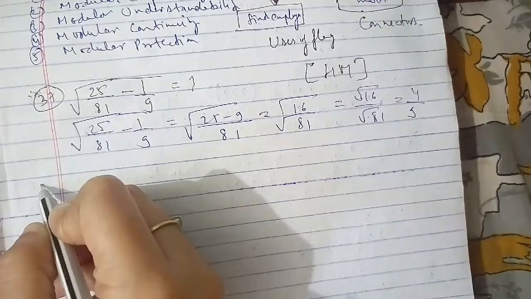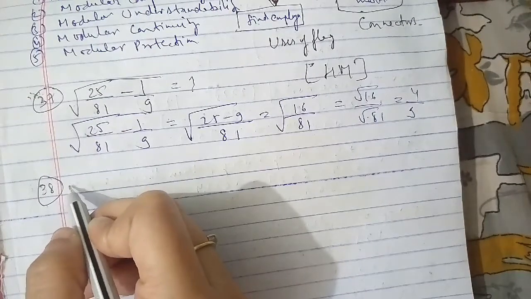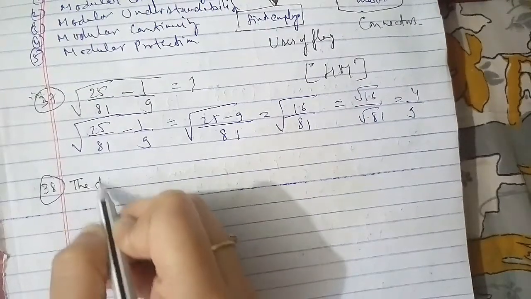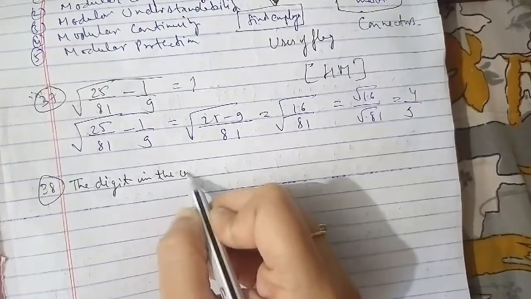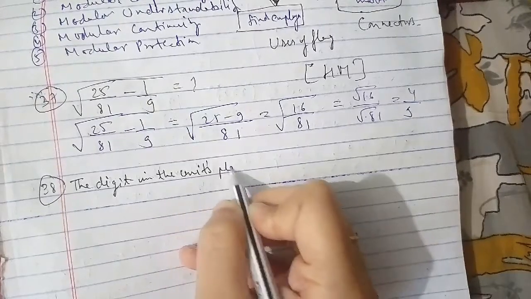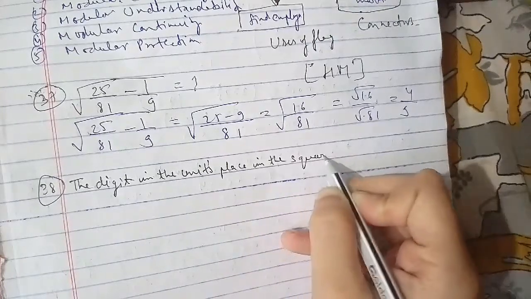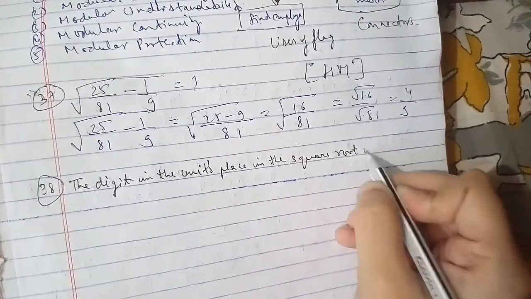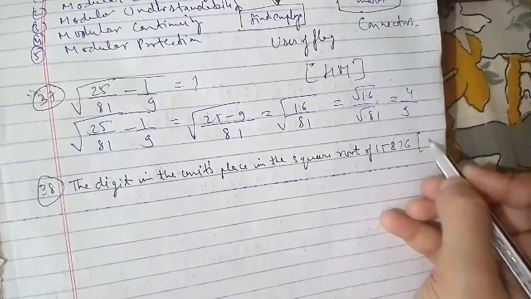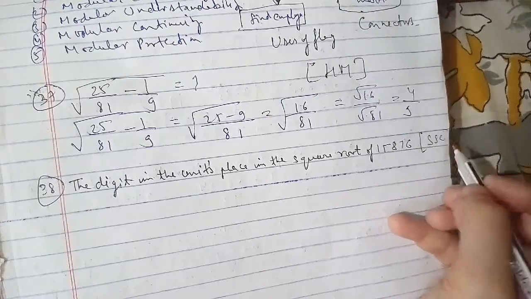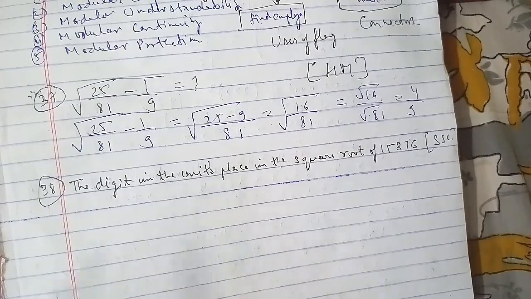It's your 38th question of the session, and I'll just write it out for you all. The digit in the units place in the square root of 15876. This has been asked in your SSC examination paper. The options for this are 2, 4, 6 and 8, that we have to talk about. So yes, for that we'll have to solve it out as well.